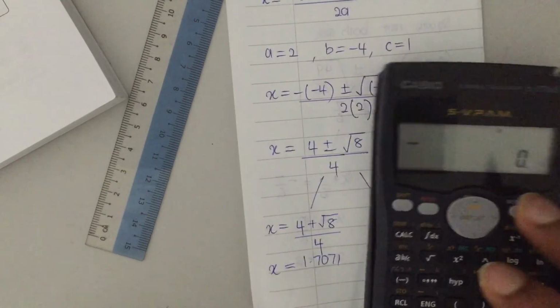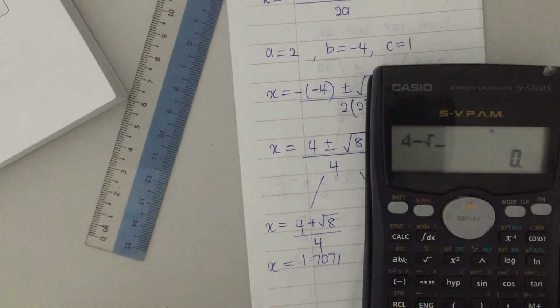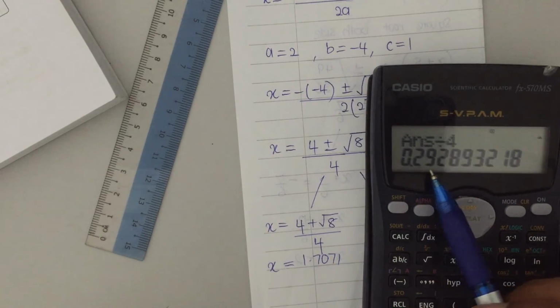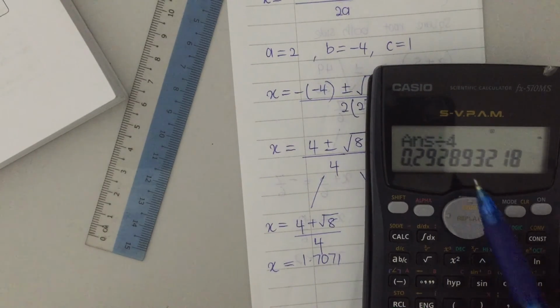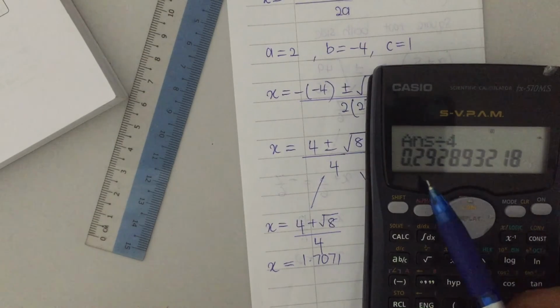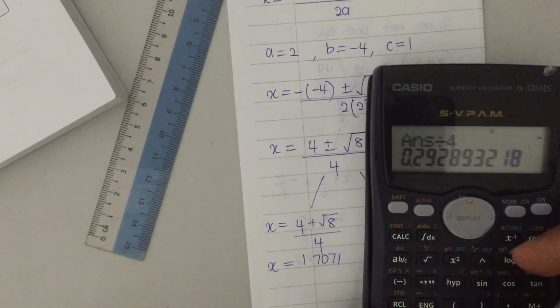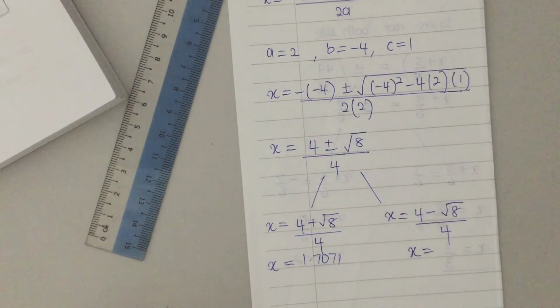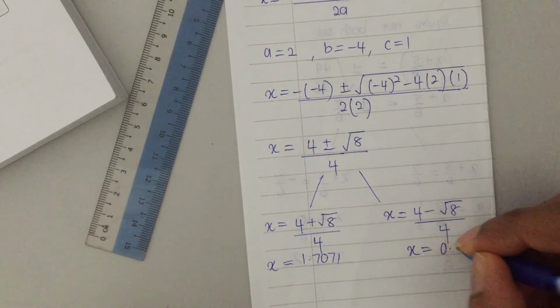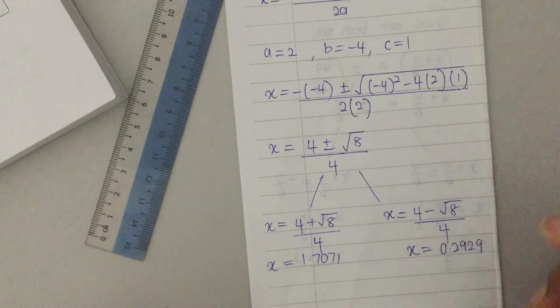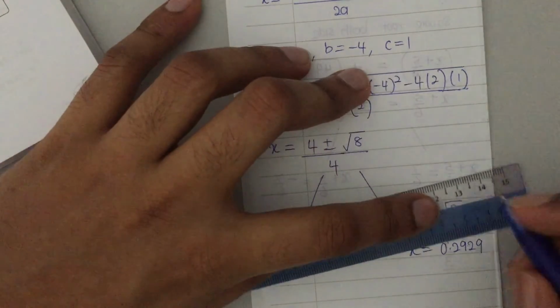Okay, let's find the next one. So from here, 4 minus square root 8 divided by 4. So from here you get 0.29289. Okay, since we are looking for 4 decimal places, it will be 0.2929. Okay, so from here you get your x is equal to 0.2929.